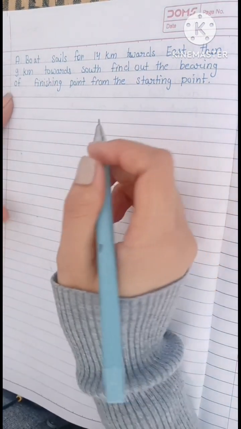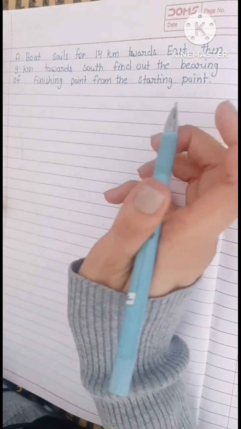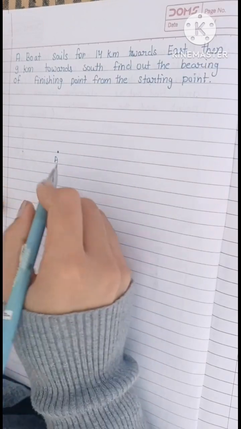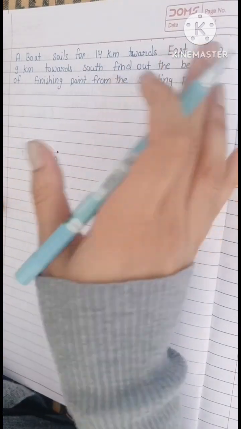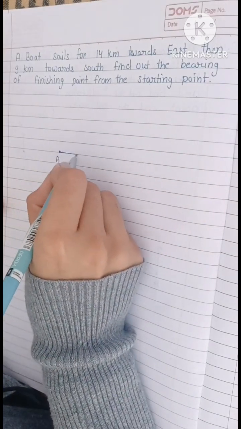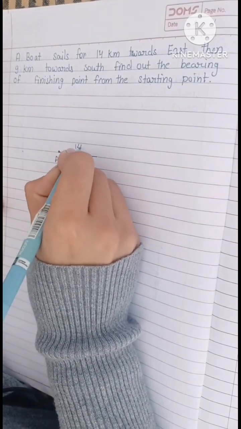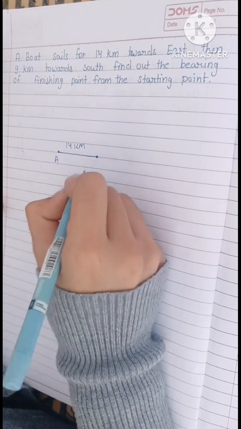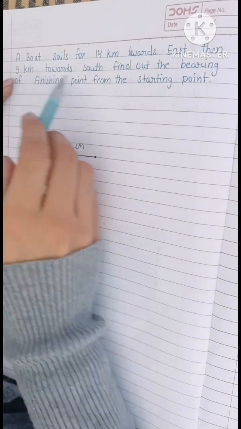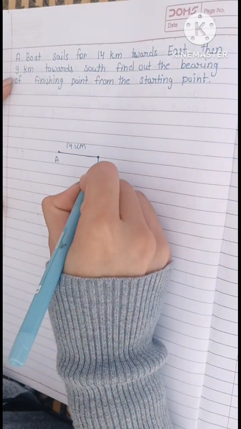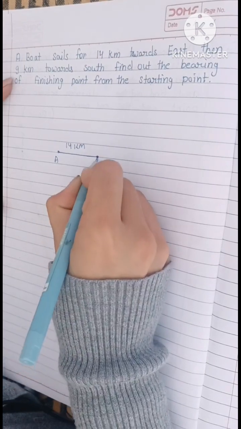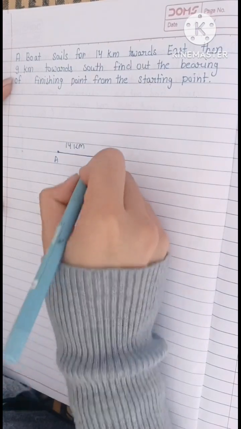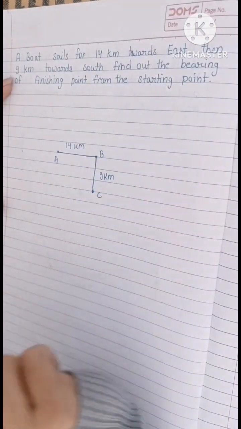Let's see. A boat sails for 14 kilometers towards east. Now let's say we are here, the boat is here, point A, and it is sailing for 14 kilometers towards east. So that's our 14 kilometers towards east. Okay, now your boat is here, and then it goes towards south for 9 kilometers. Now your boat is here, that was point B, this is point C.